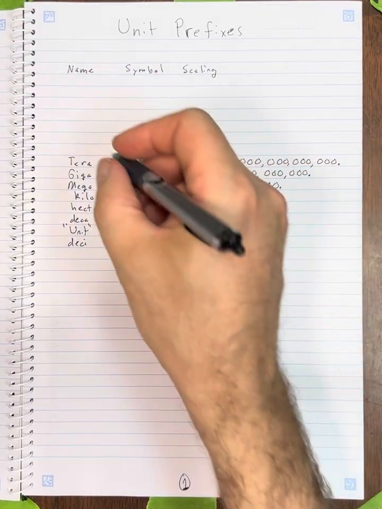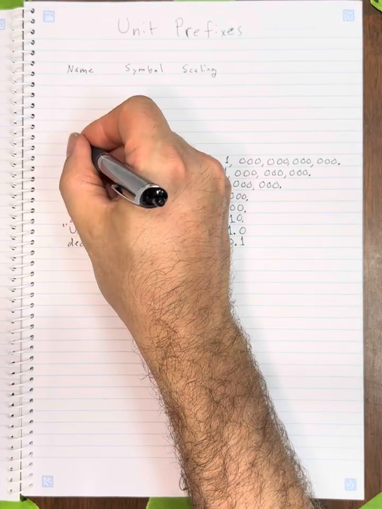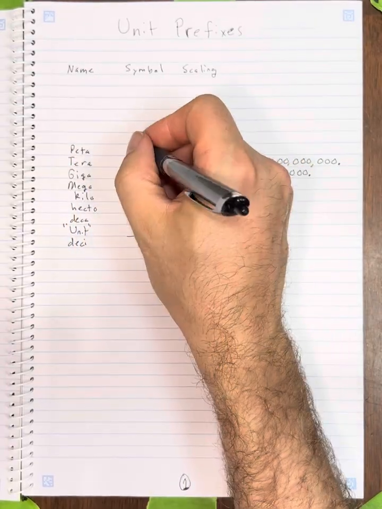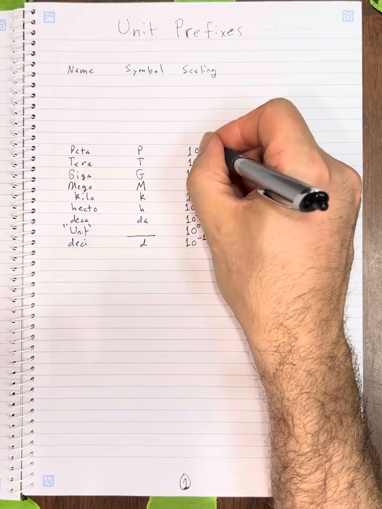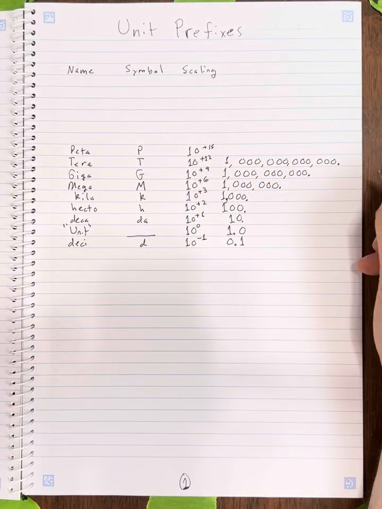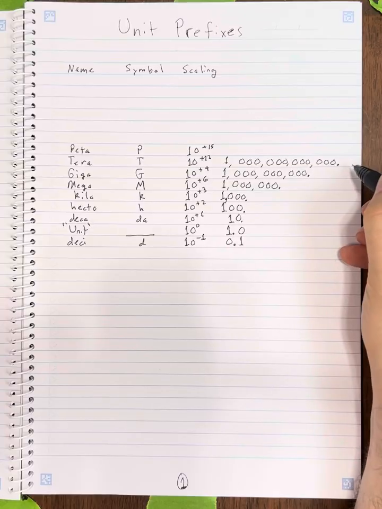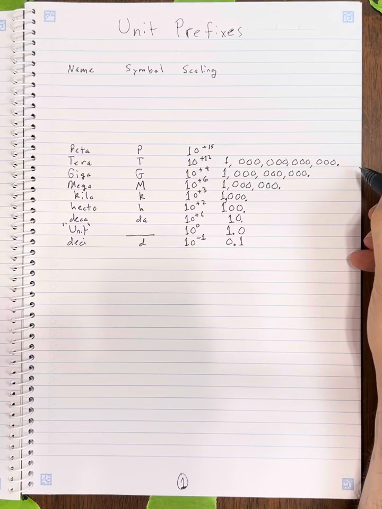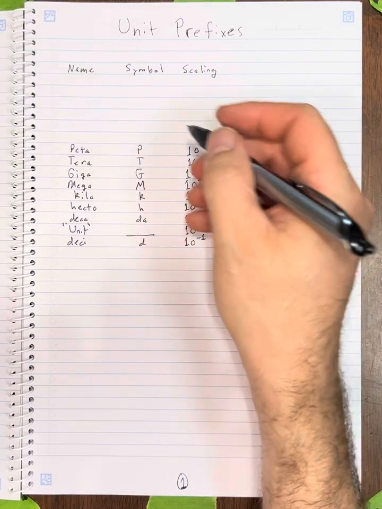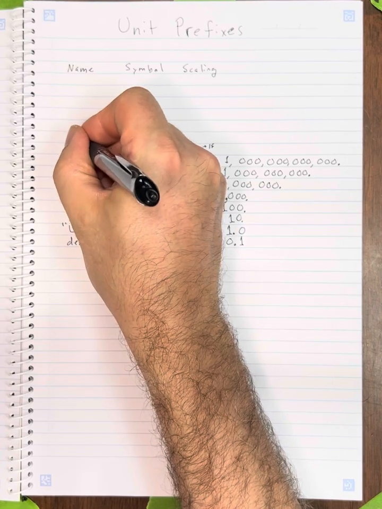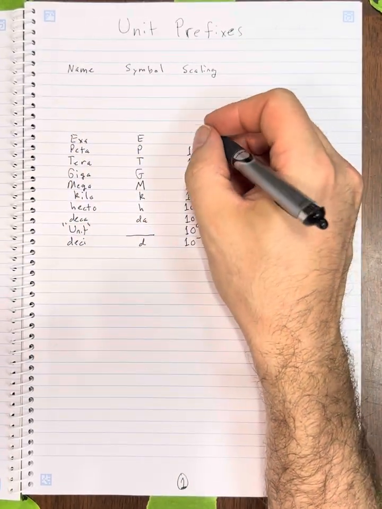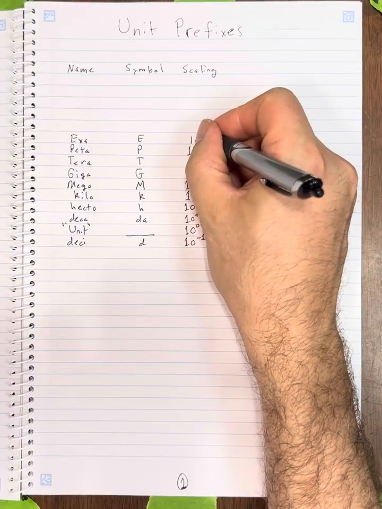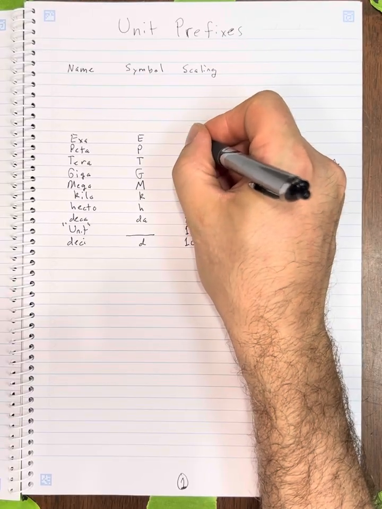All right, so above tera is peta. It's a capital P, 10 to the plus 15. And I'm going to stop writing out all those zeros now because that's starting to get to be a lot of zeros. Above peta is exa, with a capital E. That is 10 to the positive 18.